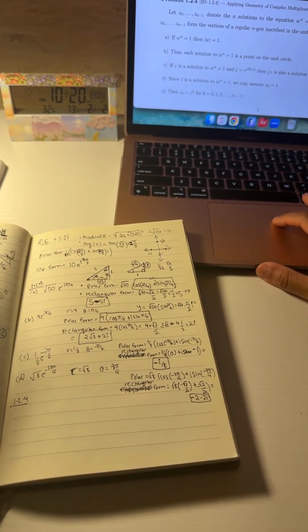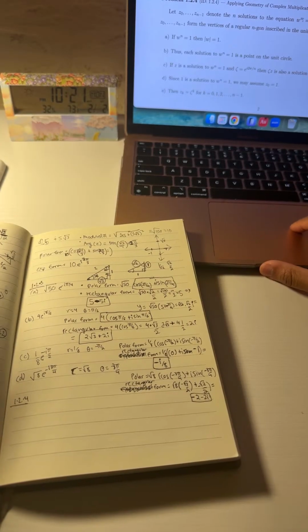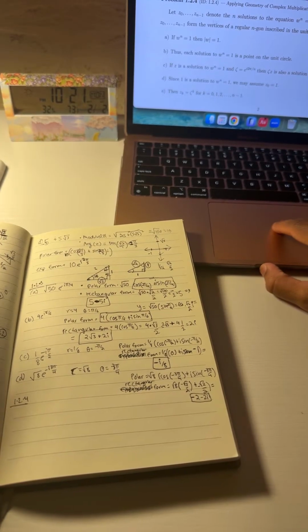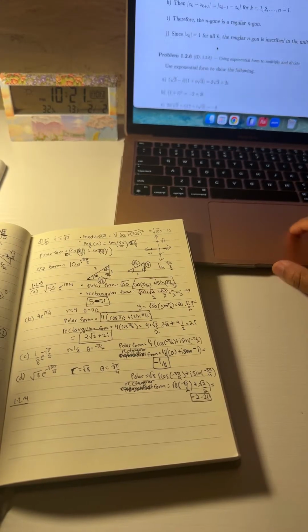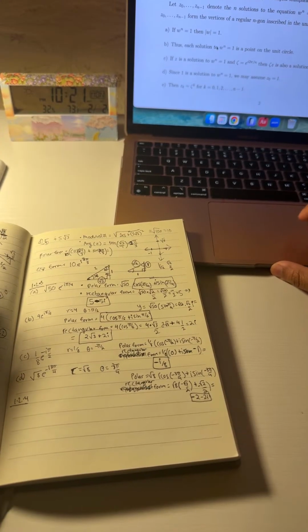Let z_0 to z_{n-1} denote the n solutions to the equation w^n = 1. Prove that all the z_k form the vertices of a regular n-gon inscribed in the unit circle. Proof. So a lot of proving up to j.